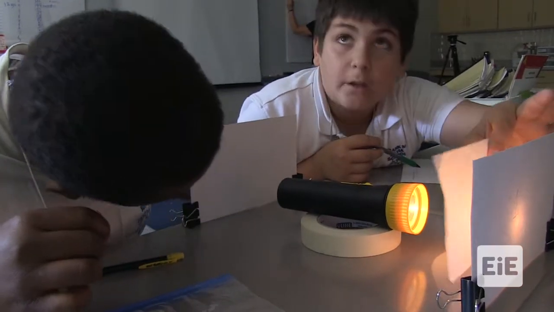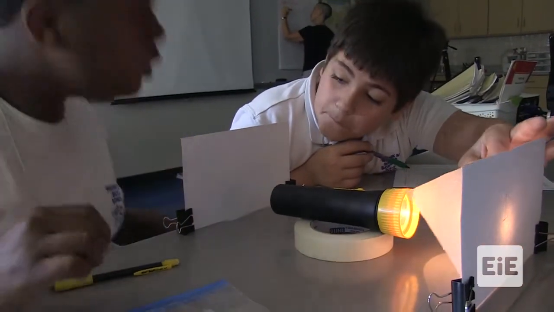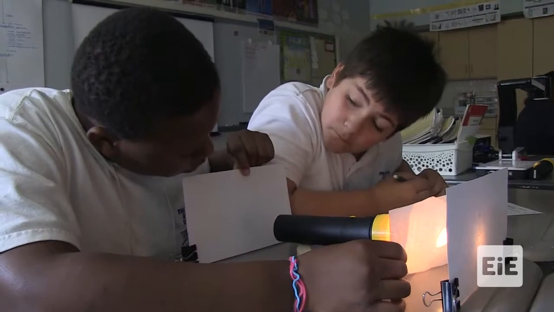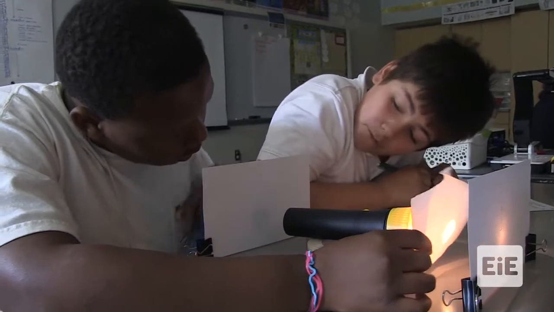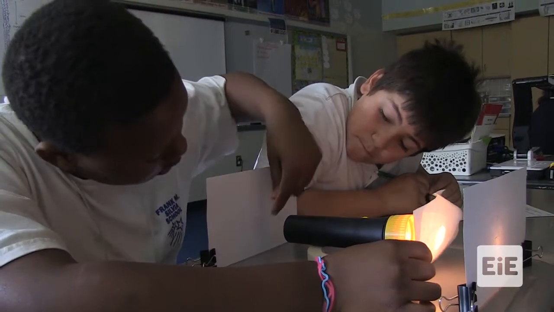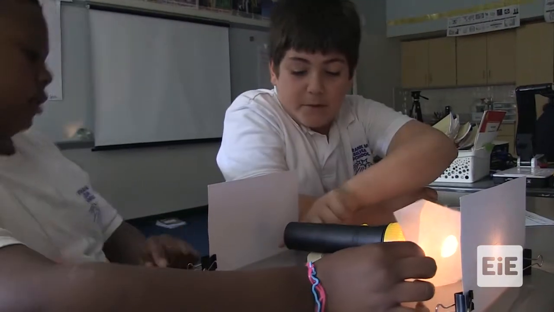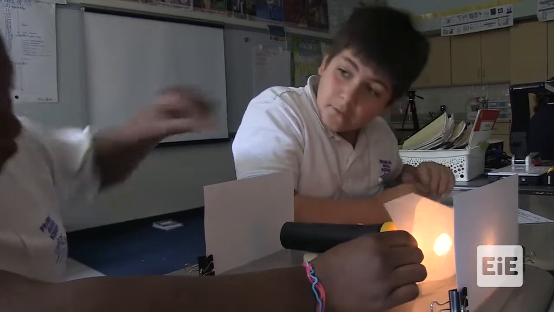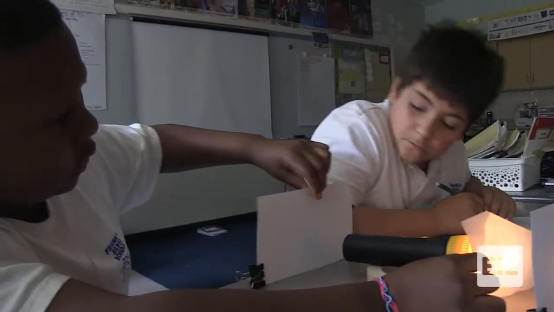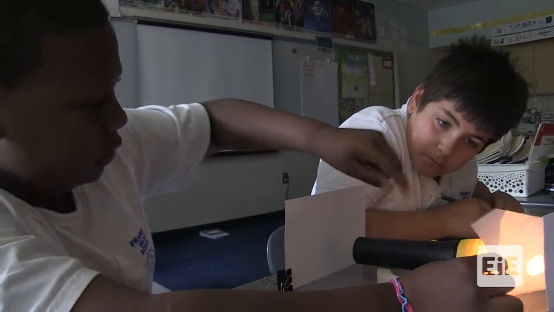You don't see any light. You see a little bit of shadow. A black circle with white around it. You see the shadow? Oh yeah. Yeah, but that's from this, from right there. Then how can you see that if you don't see the light?